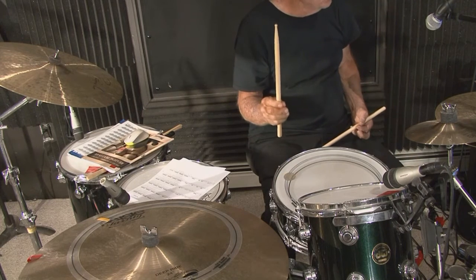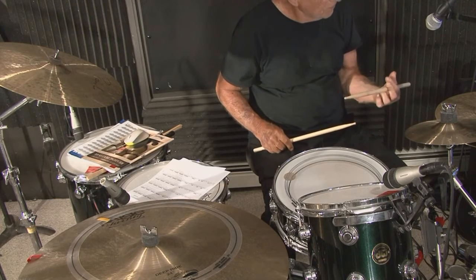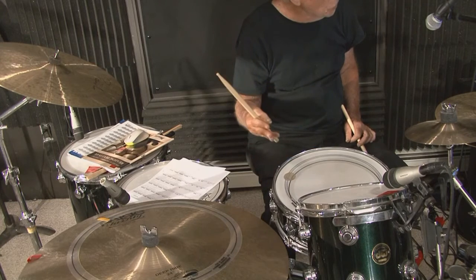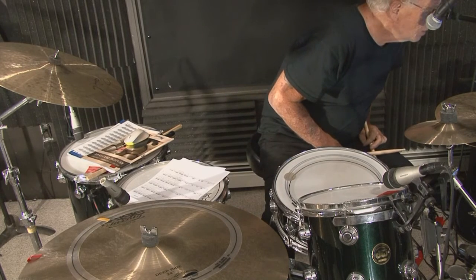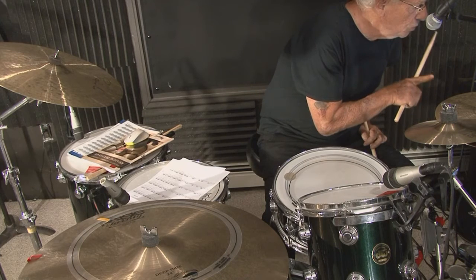This is my right hand. R equals right, L equals left. That's my bass drum. Okay? You count 16ths the way we're learning them. I'll get to that, Luca, in one second, okay?